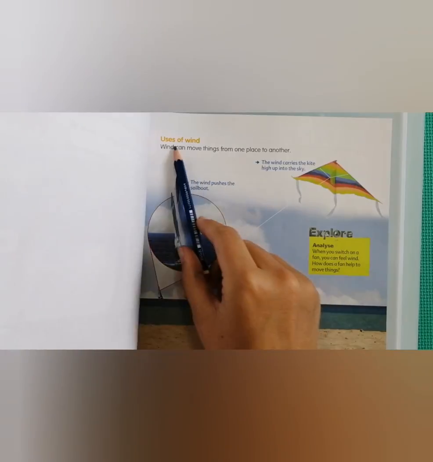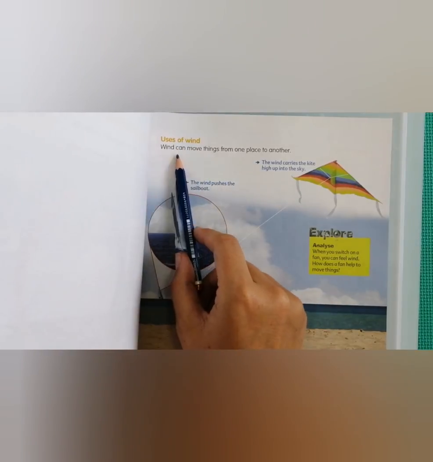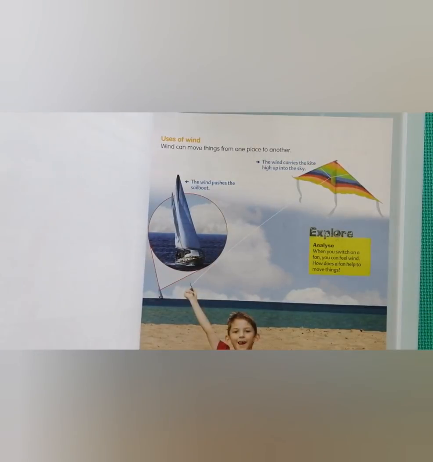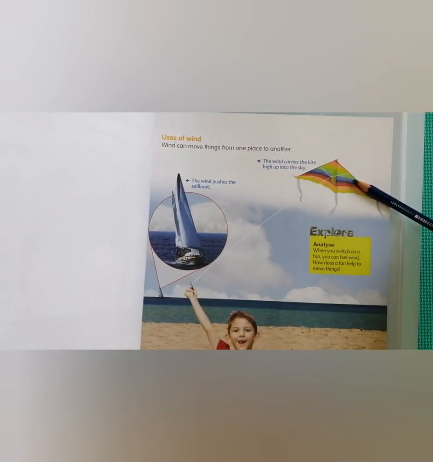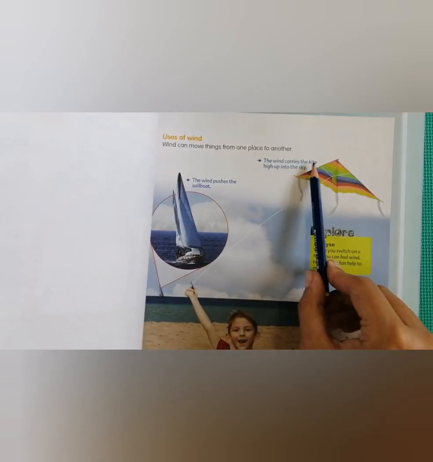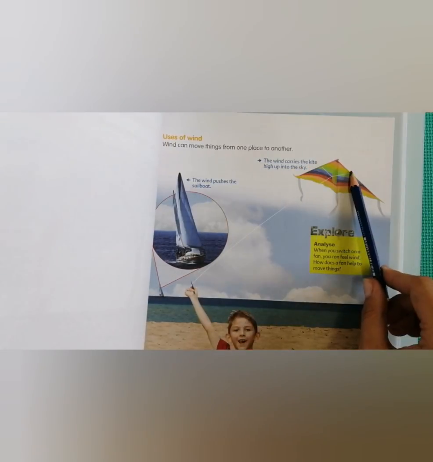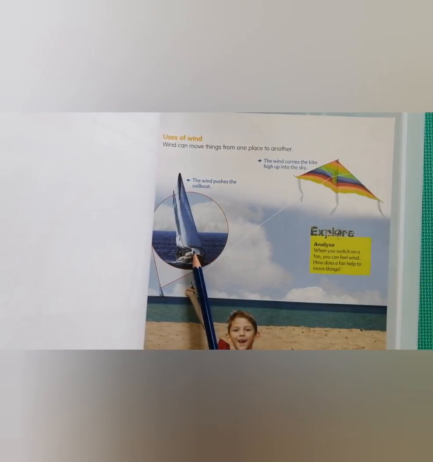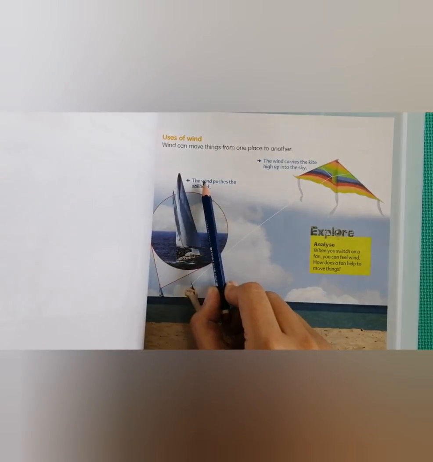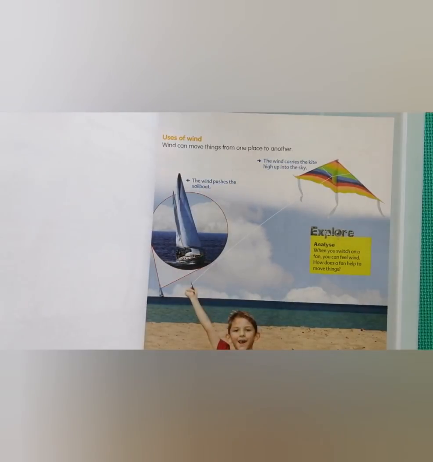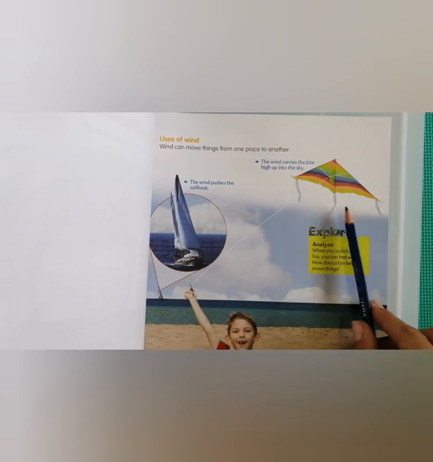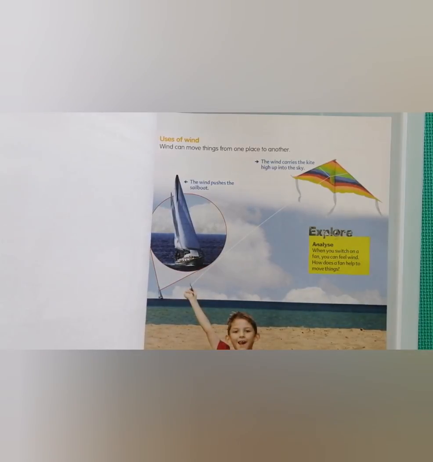How can wind be useful? Wind can move things from one place to another. Here is an example of a boy flying a kite. The wind carries the kite high up into the sky. And for a sailboat, wind is very useful. The wind pushes the sailboat in whichever direction the boat is steering. So these are two ways that wind can be useful.